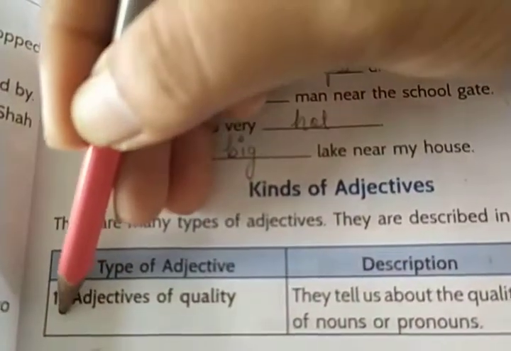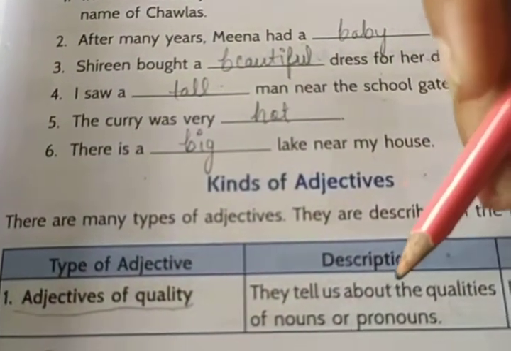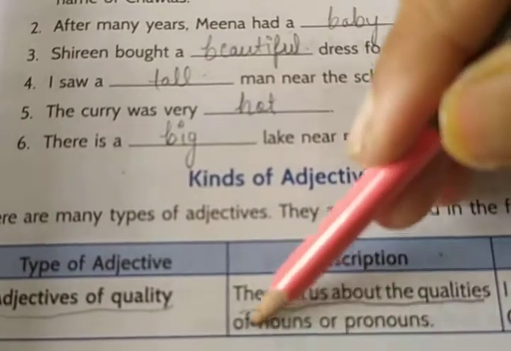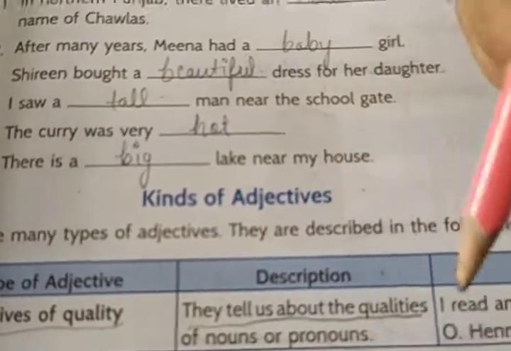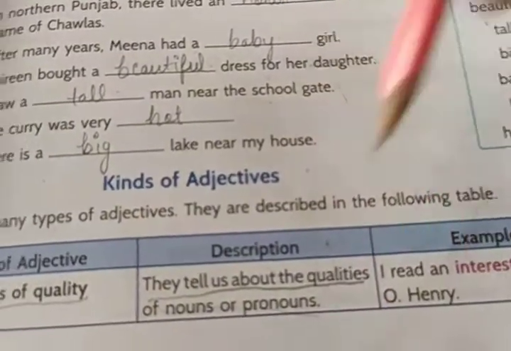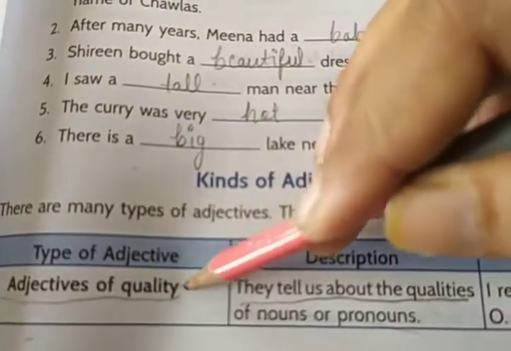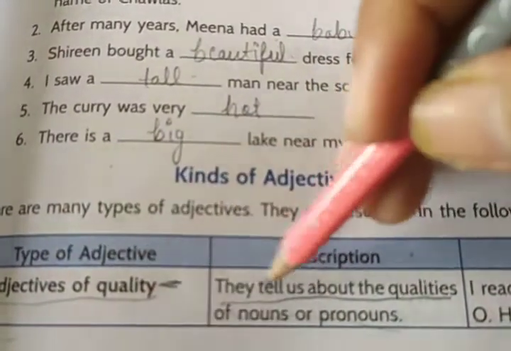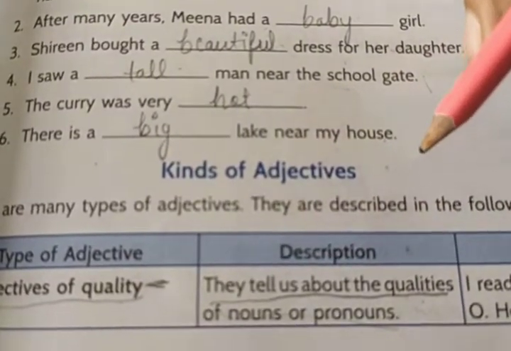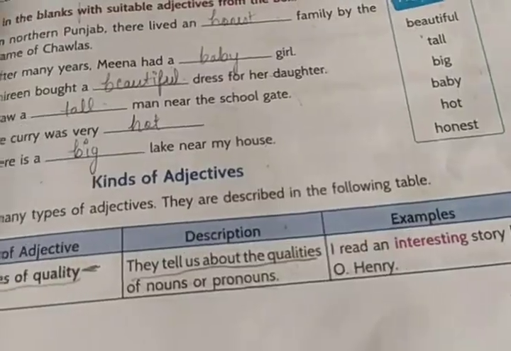At first you will write adjectives of quality, then you write they tell us about the qualities of nouns or pronouns. Okay. After that you will write I read an interesting story by O. Henry. Okay. For example, means आप इसके आगे hyphen लगाओगे, then you will write this, and after that you will write for example. Example लिखने के बाद आप लिखोगे I read an interesting story by O. Henry.